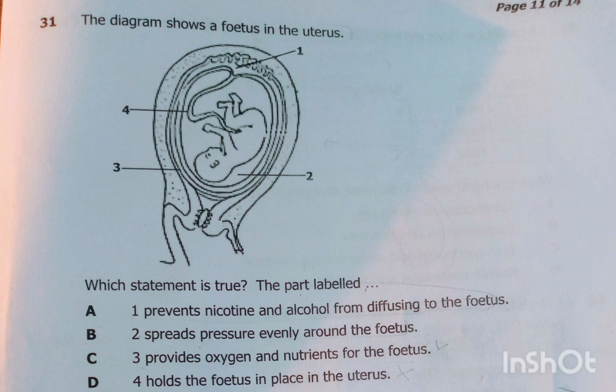So these are the structures we've been given. Now let's look at the functions of these structures, then we can look at the answers we've been given. 1 is our placenta. The function of the placenta is to supply nutrients and oxygen to the fetus.